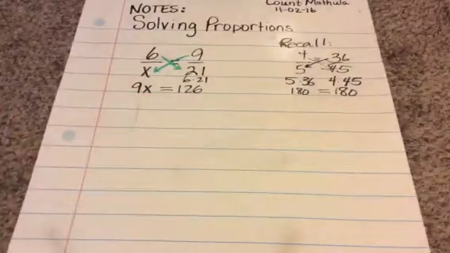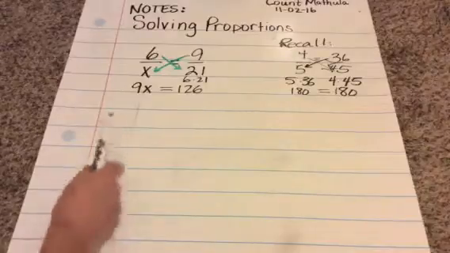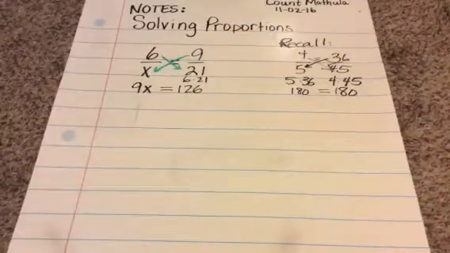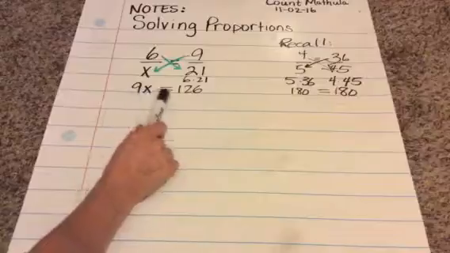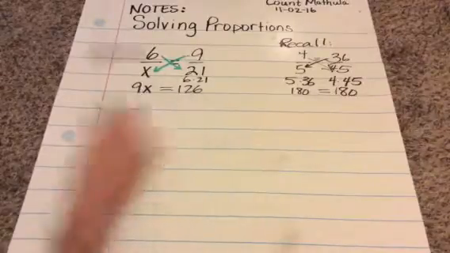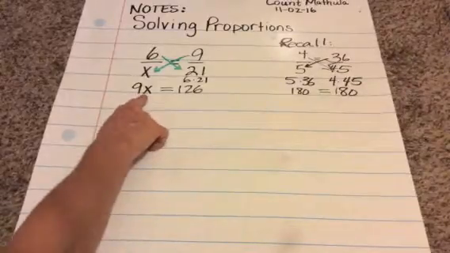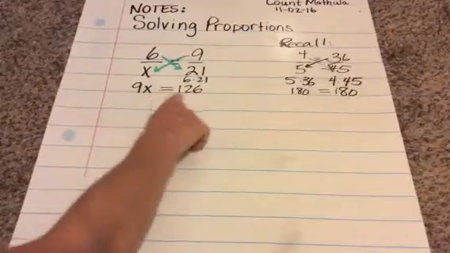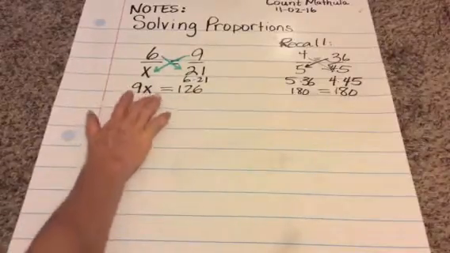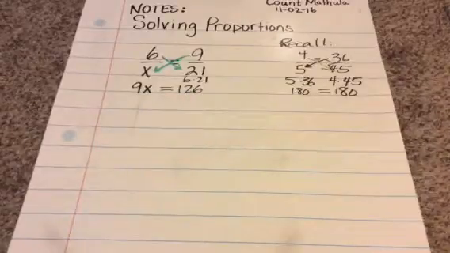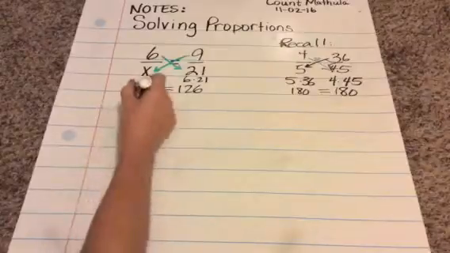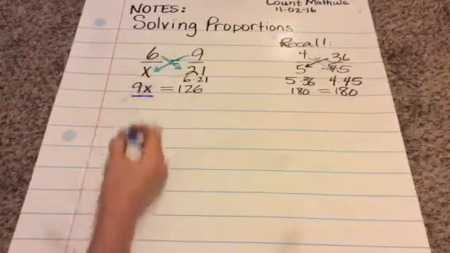So now we have a one-step equation, and you've seen these one-step equations before. Last year you had to solve those. And so we know that this side of this equation is equal to this side. So we say those are balanced. You could think of a balance. And we need to get this x by itself to see what it would be equal to, so that 9 times x is equal to 126. So we undo this multiplication by dividing by the number that's being multiplied.